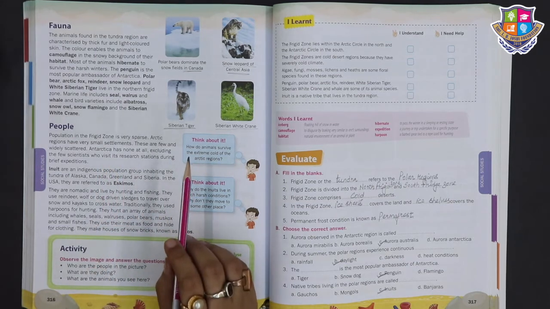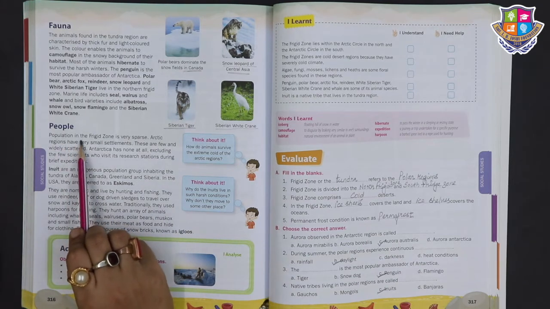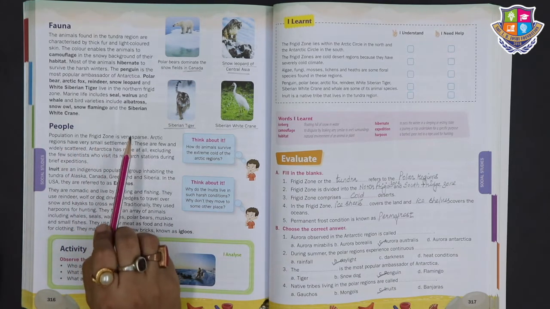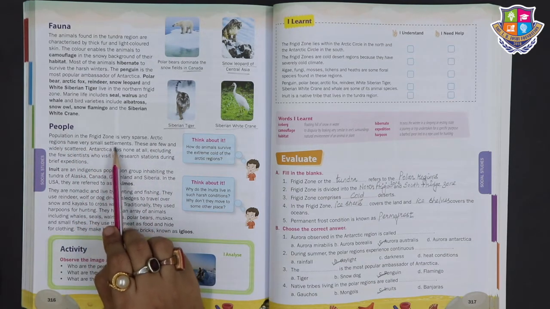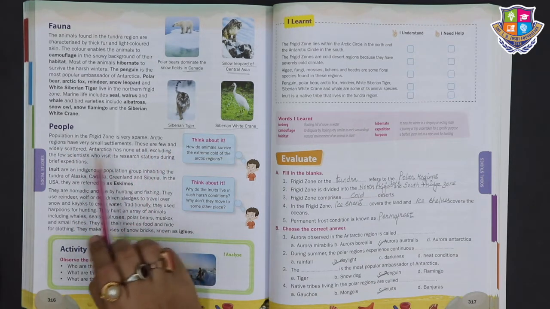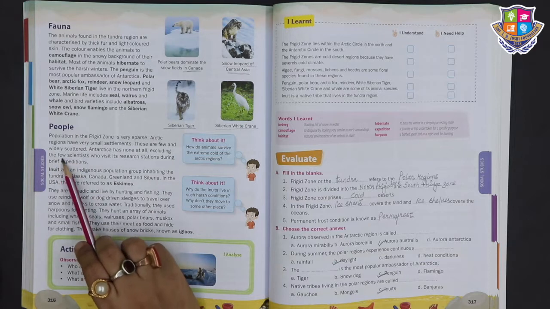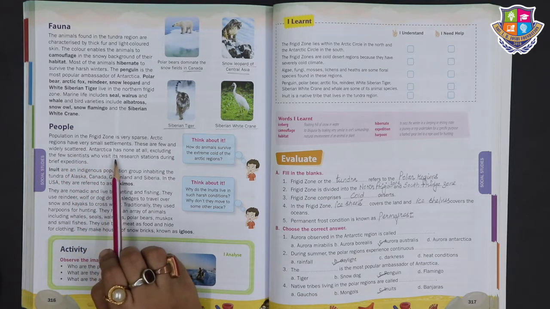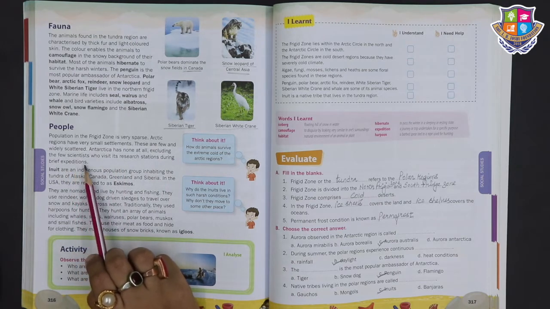Now people, which are the people we find in this region? Population in the frigid zone is very sparse, meaning very little. Arctic regions have very small settlements. These are few and widely scattered. Antarctica has none at all, excluding the few scientists who visit its research stations during brief expeditions.